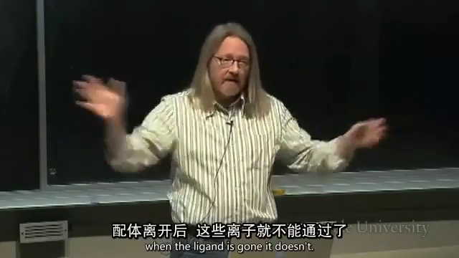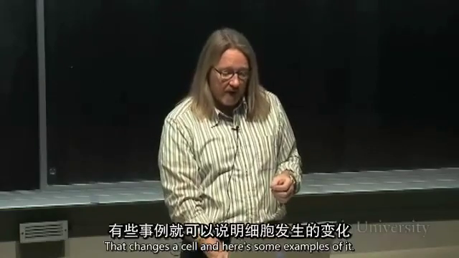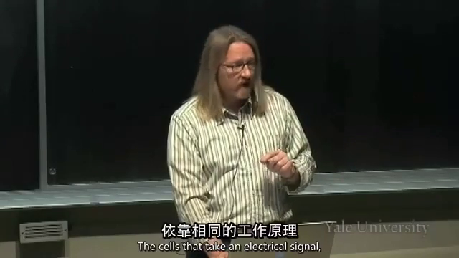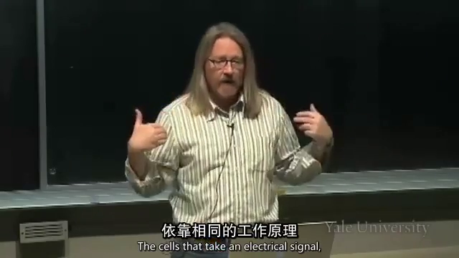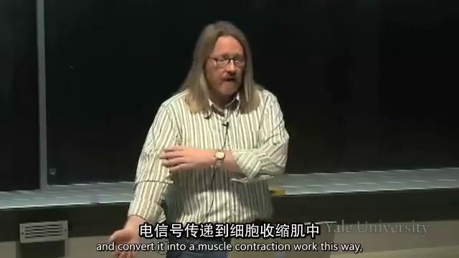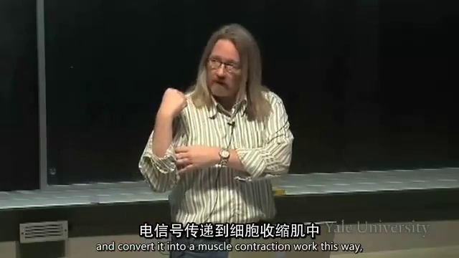When the ligand is gone, it doesn't. And that changes the cell. And here's some examples of it. Many neurotransmitters that carry signals between neurons in your brain work this way. The cells that take an electrical signal which is coming down your nerve and convert it into a muscle contraction work this way, right?